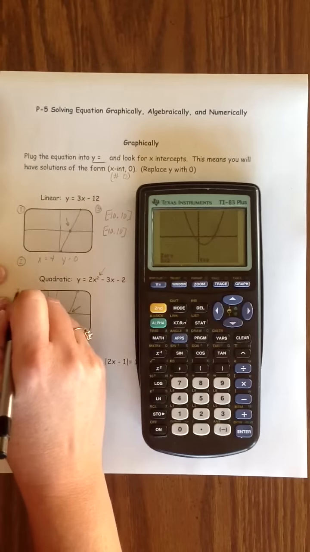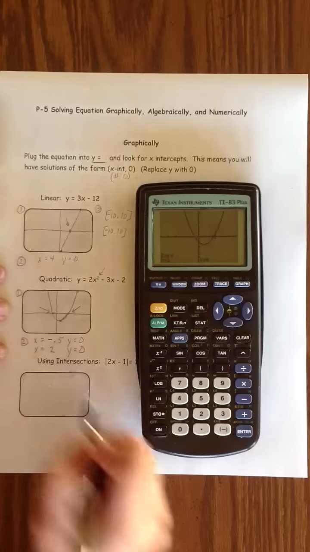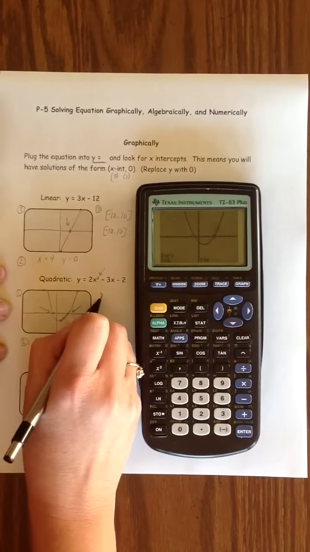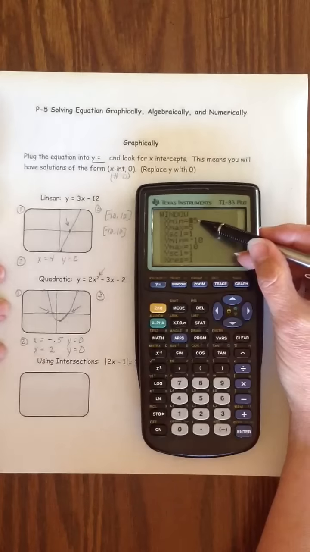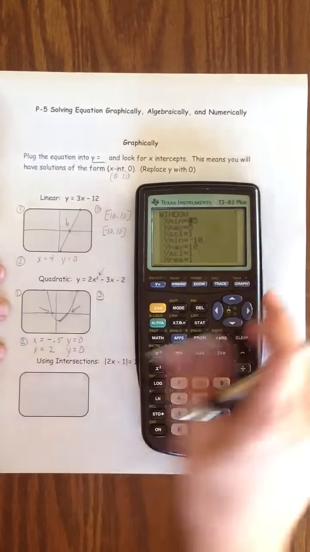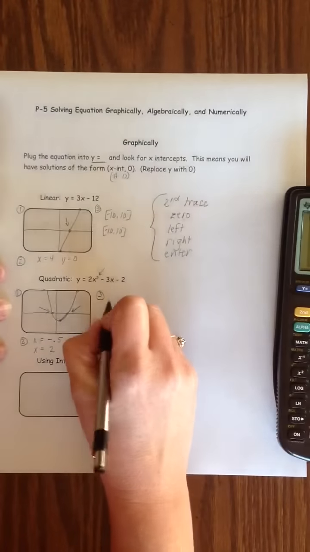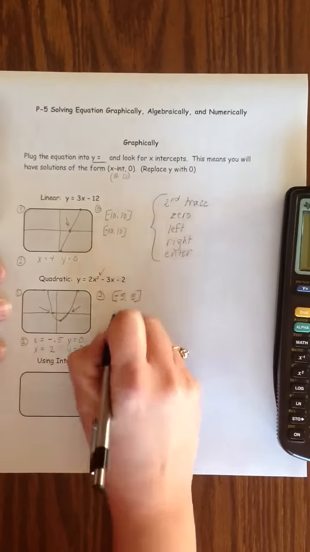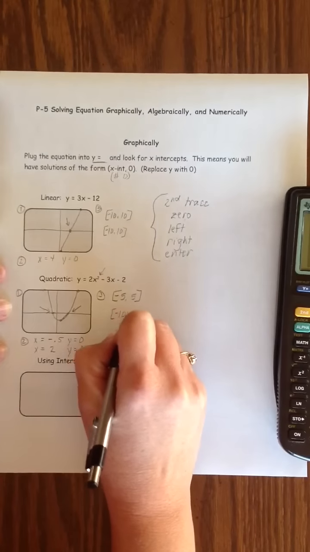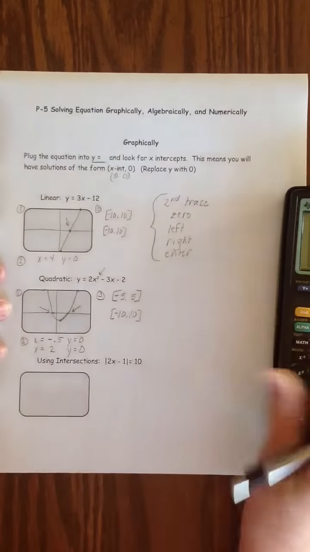So we have the graph, we have the solutions. We still, however, need to put in that window. So when I look at the window, I had negative 5 to 5 for my x-axis and negative 10 to 10 on my y-axis.